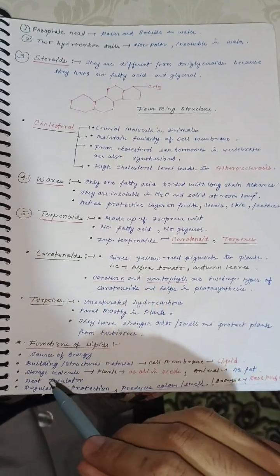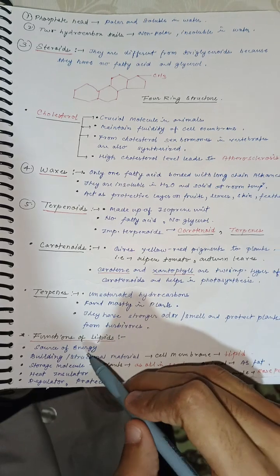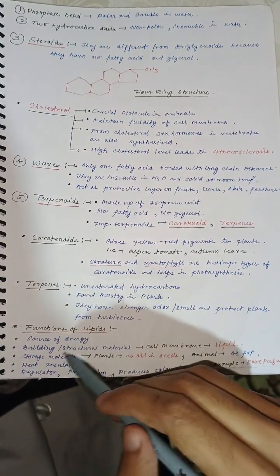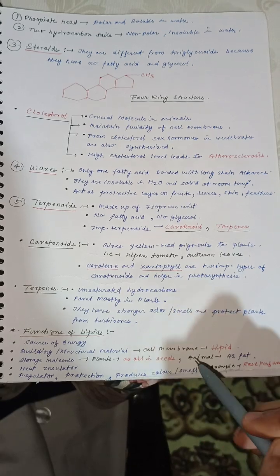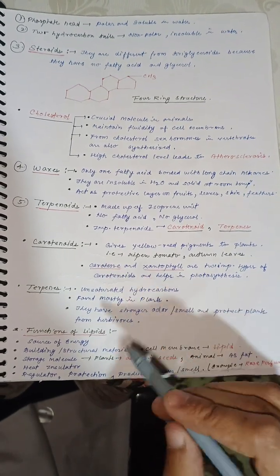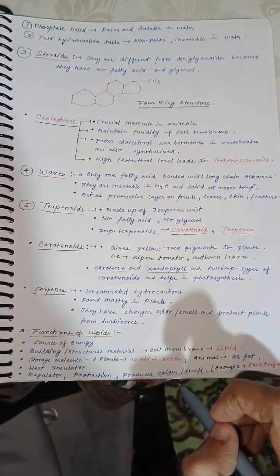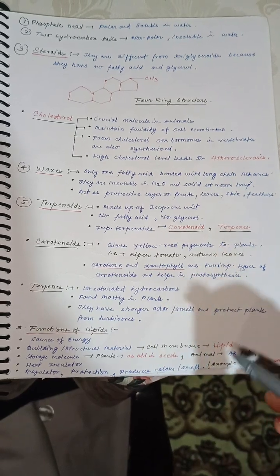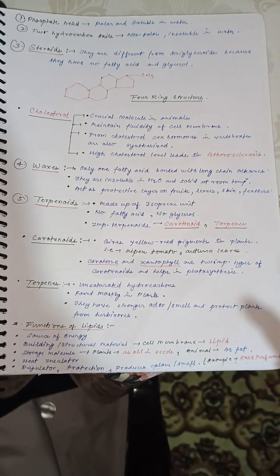Functions of lipids. They are the main source of energy, and building structural material like the cell membrane. They are storage molecules, in plants as oil in seeds, in animals as fat. They act as a heat insulator. They regulate the cell and provide protection, and produce color and smell, and they give us perfume also, like rose perfume.